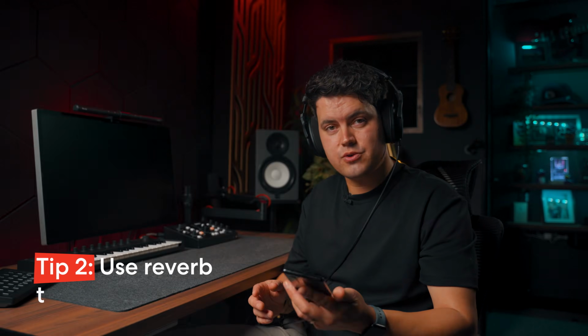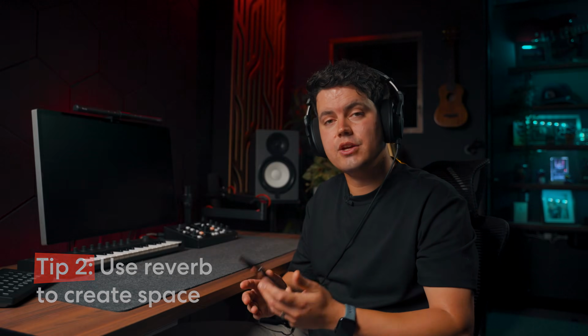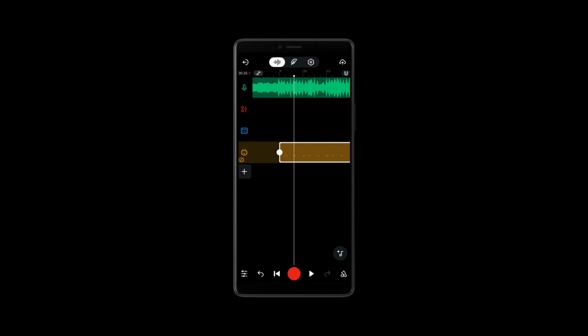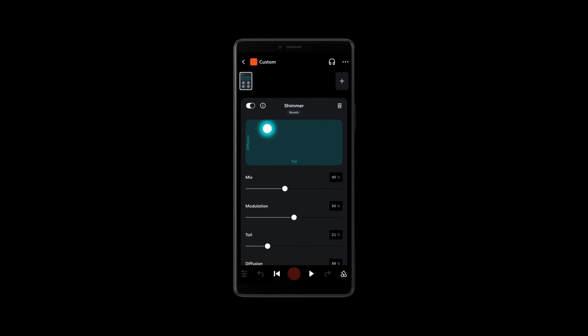However, if you want to make your added tracks sound like they're further away, then you could try adding your own reverb. So I've got a new synth top line and I've added shimmer reverb to give it space in the mix. Now let's hear how that sounds.